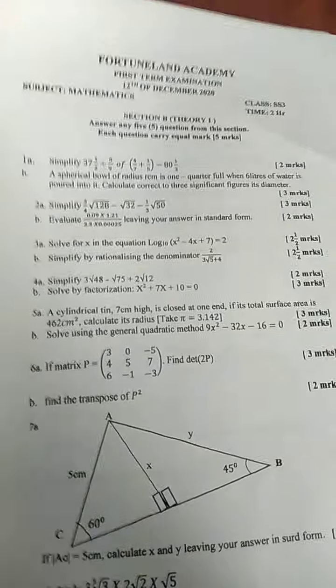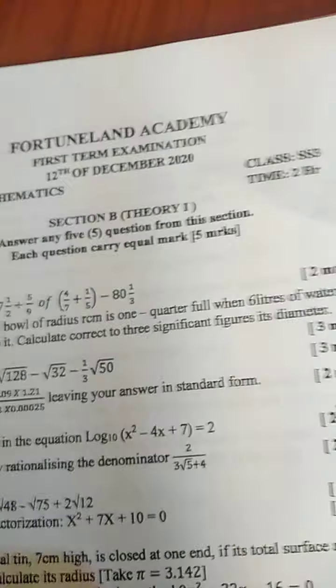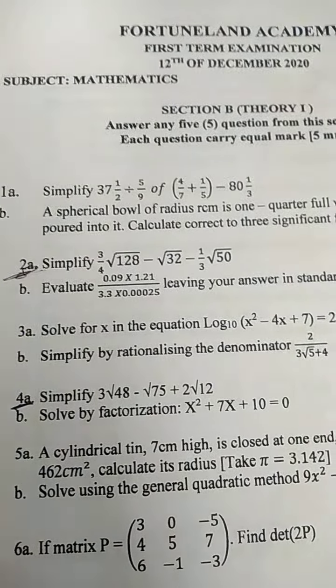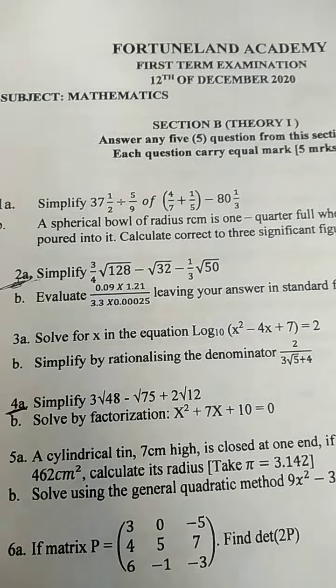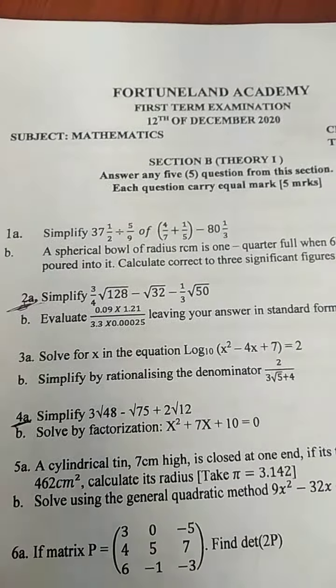Okay, so we are starting with this section, and for today's online class I'll be solving two of these questions, which are question 2 and question 4. Question 2 says: simplify 3/4 root 128 minus root 32 minus 1/3 root 50.